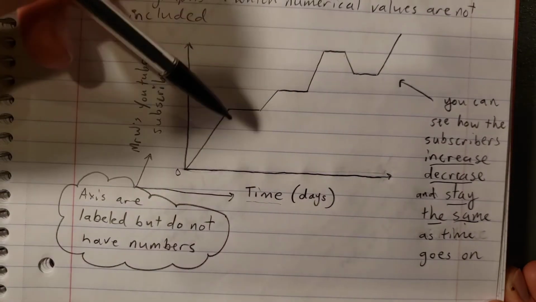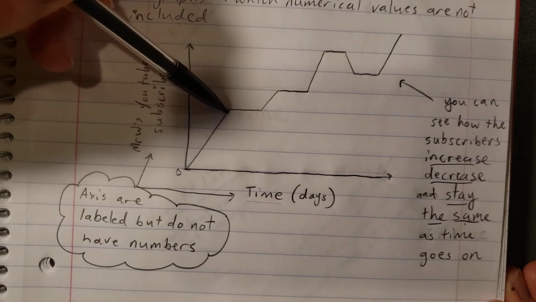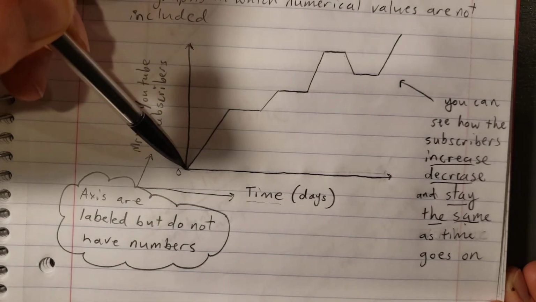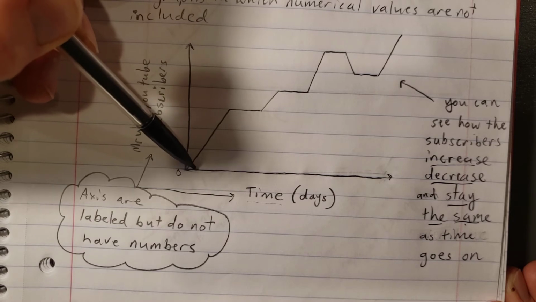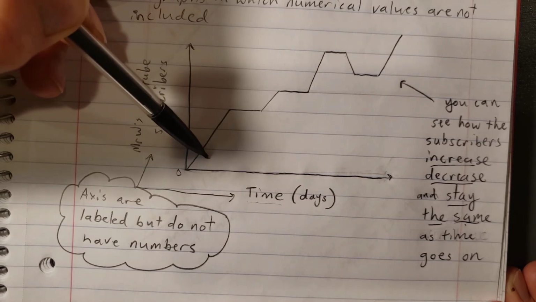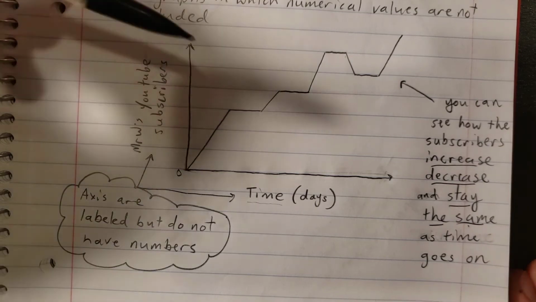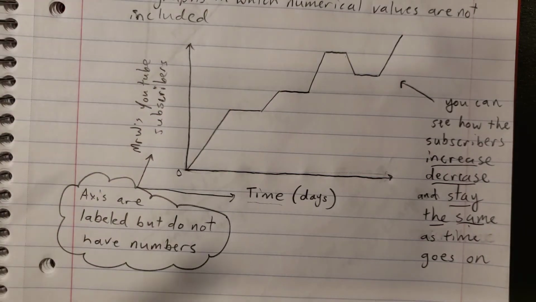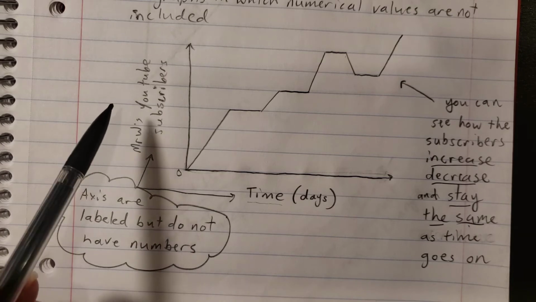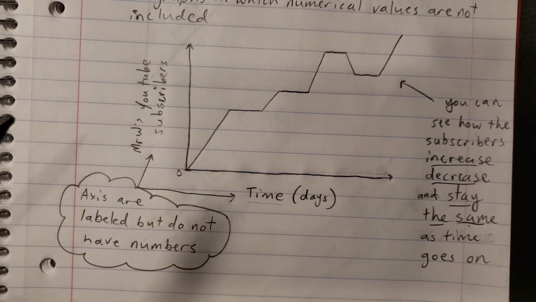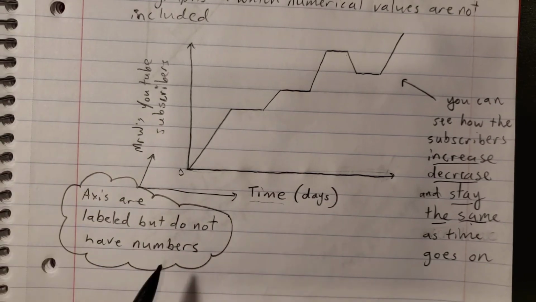Notice how this is a straight line. That means there's a constant rate of change. As I go over, I increase by the same amount of subscribers each time, right? A constant rate of change. Remember slope, or change in y over change in x. My subscribers are changing the same amount in each unit of time.